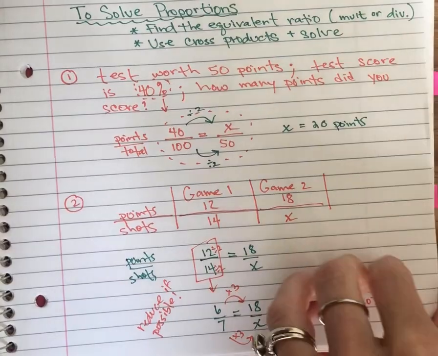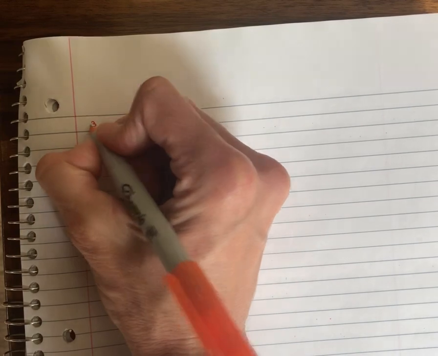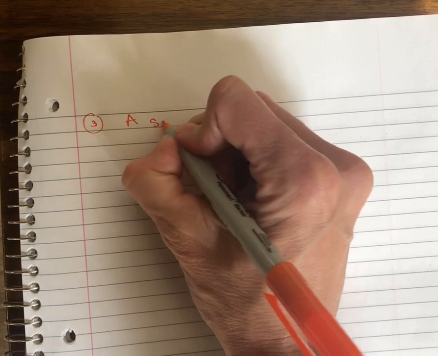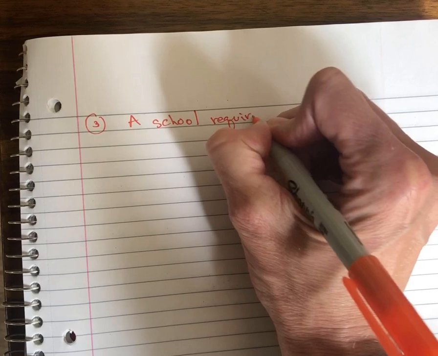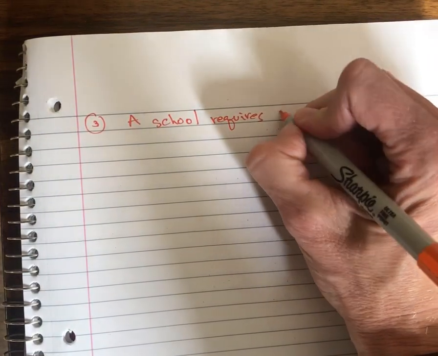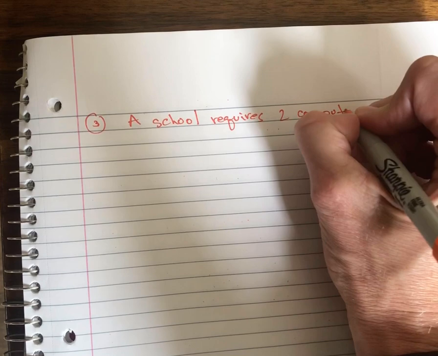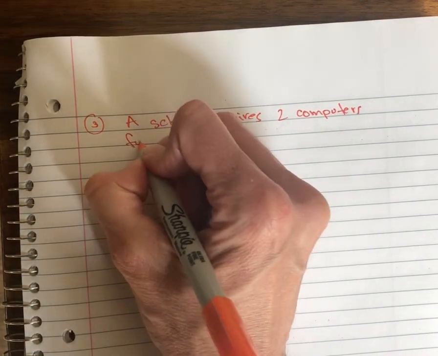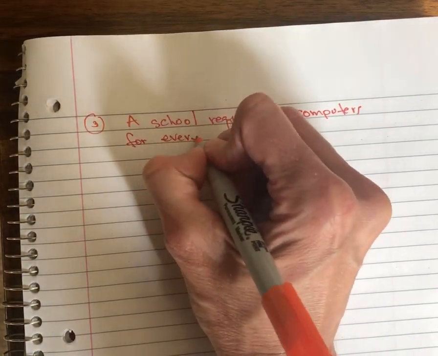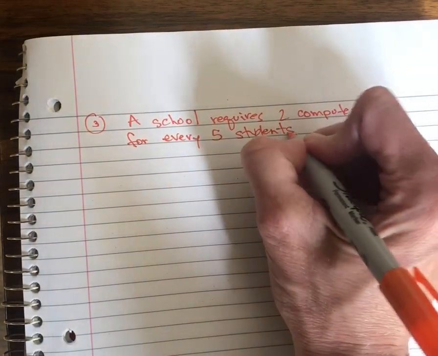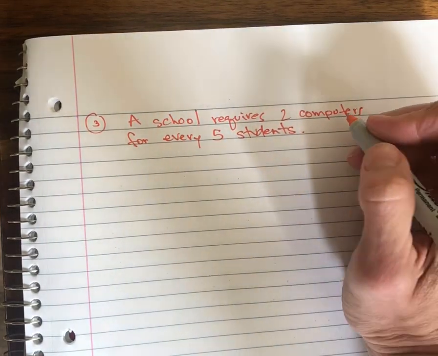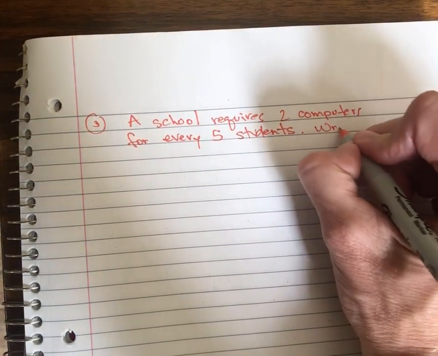Okay, so let's try another one that's not in a table. Number 3. A school requires, so you may want to write this with me, it's going to take a minute. 2 computers for every, ooh, I smell a ratio, 5 students. Write a proportion.